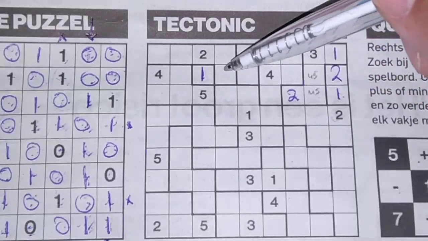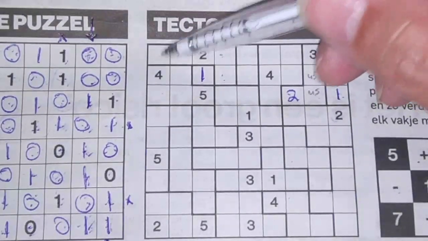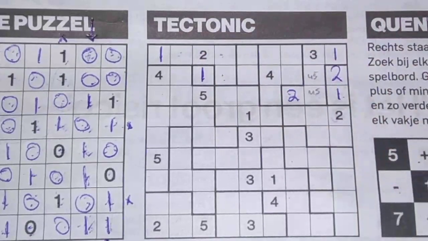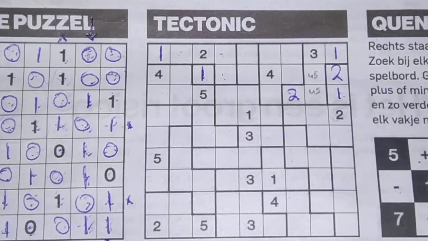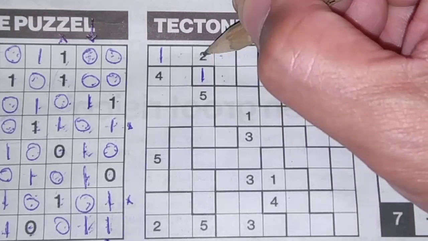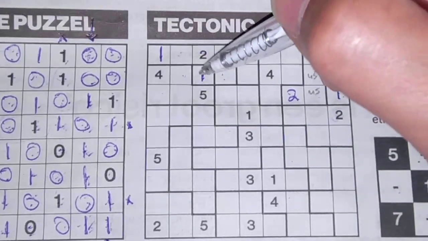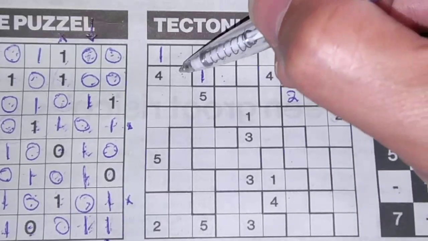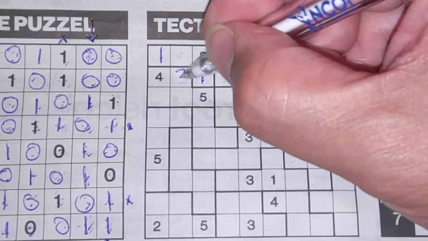We have a 1 here. That means these 3 boxes cannot be a 1. 1 box left for the 1 should be there. This box cannot be a 2. I think this box should be a 3. Why? It cannot be a 1, cannot be a 2, cannot be a 4, cannot be a 5. Yeah, it should be a 3.